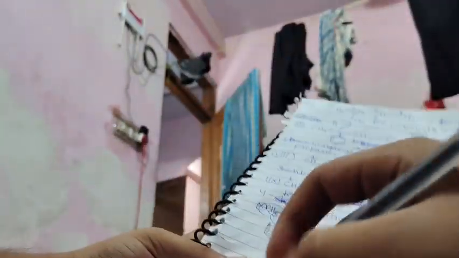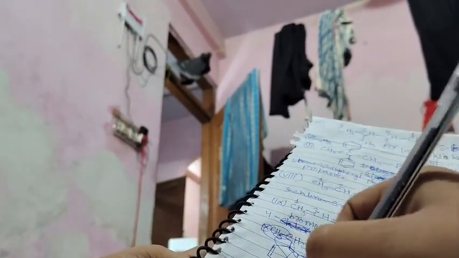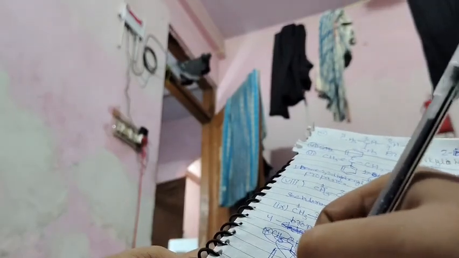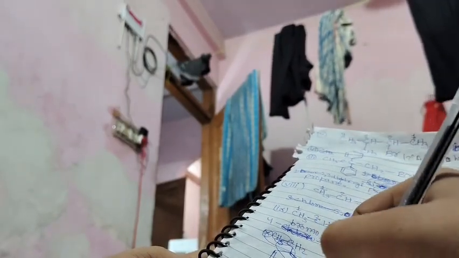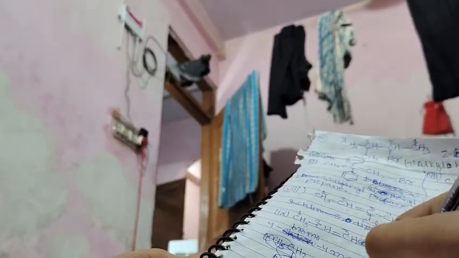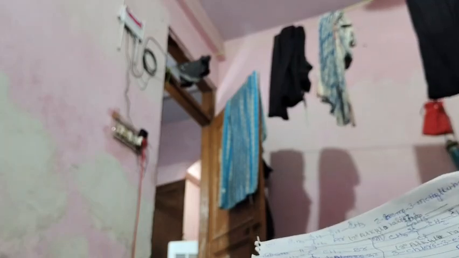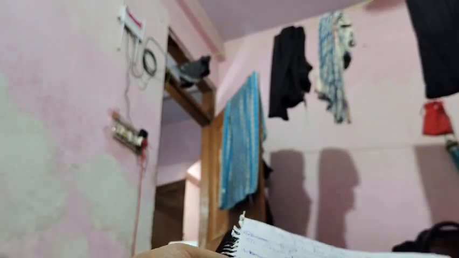In solid and liquid, we take one, but in aqueous, there is something to know.